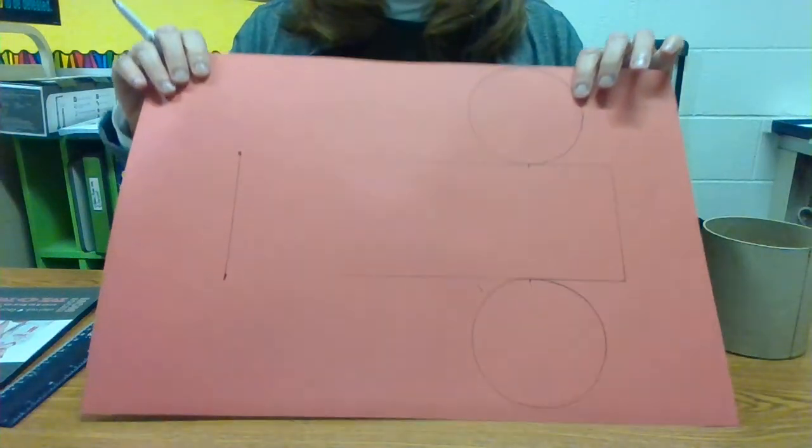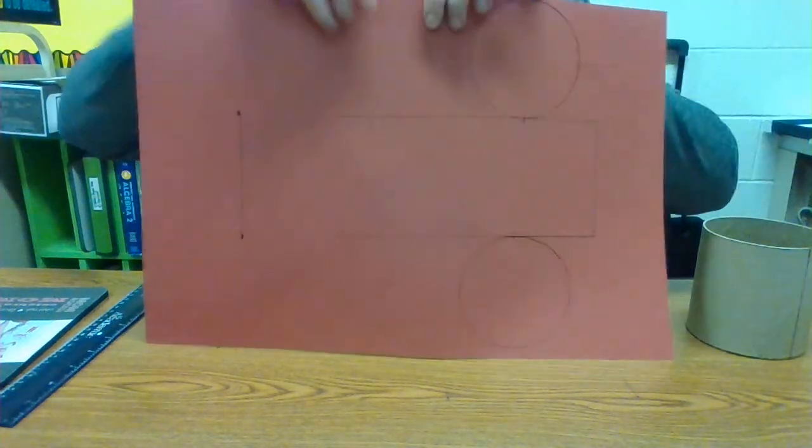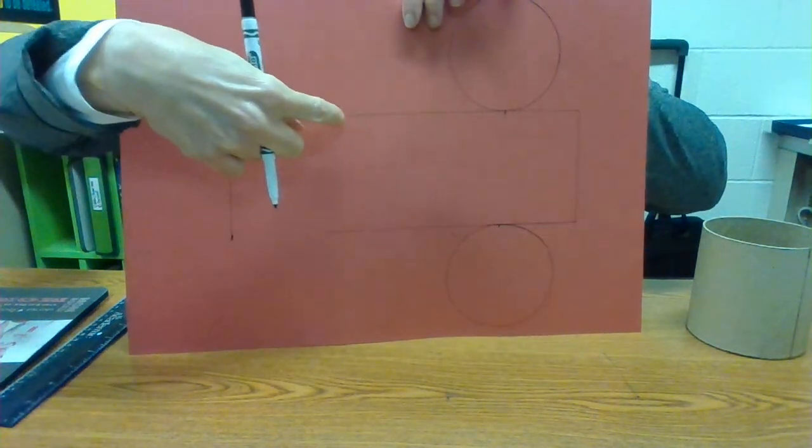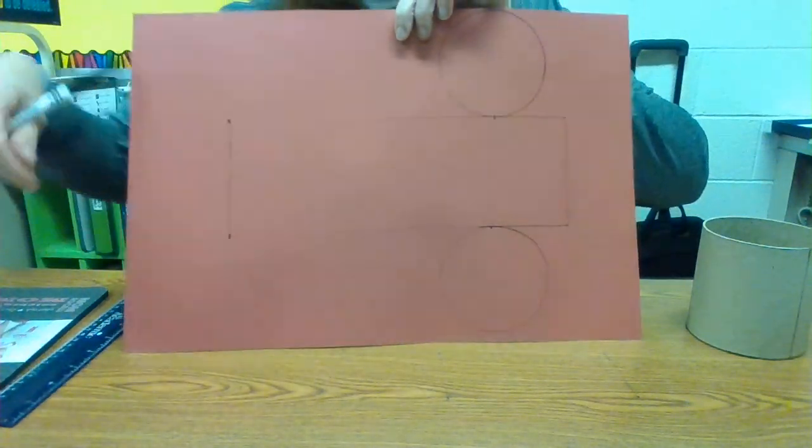Now you'll notice on the one that I drew, these little lines I started here, I didn't make them quite long enough, did I? So I'm going to have to line up my ruler here and finish that off and then finish that off here as well.